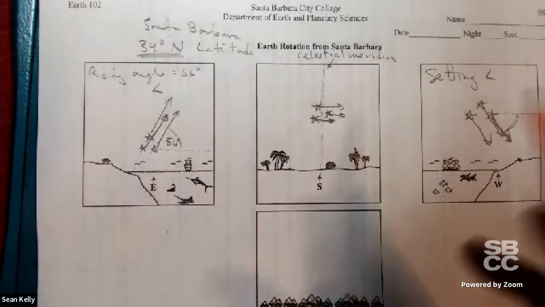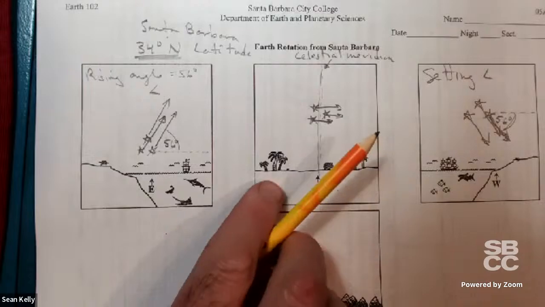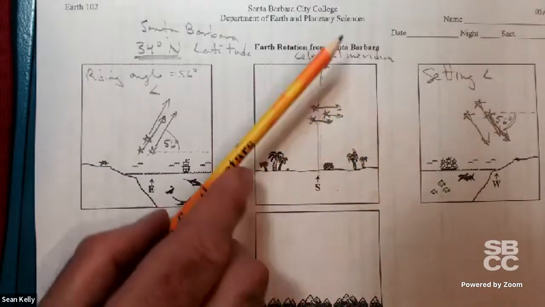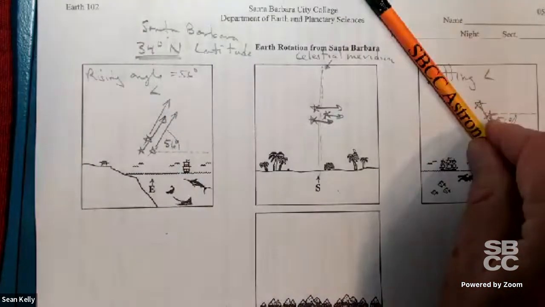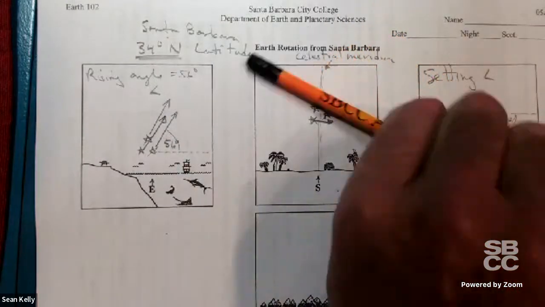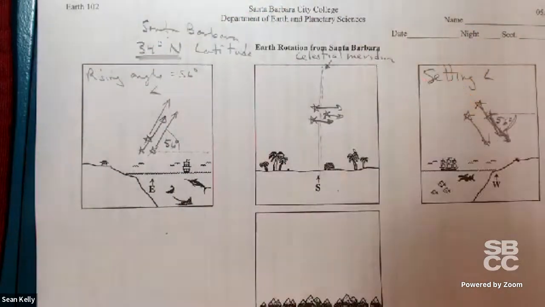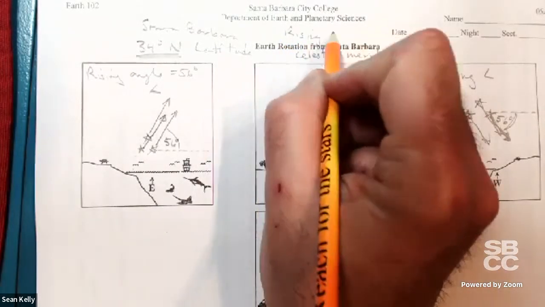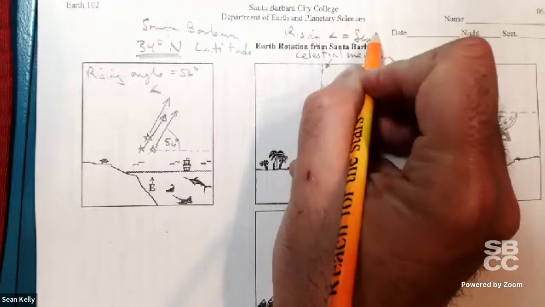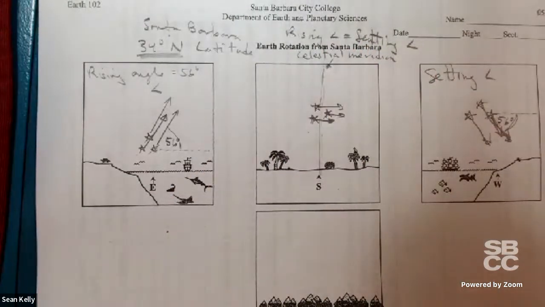It's the same angle. Okay, so what did we just learn about the way the stars rise and set? The angle that they rise is the same angle that they set with, right? The same angle going up is the angle for going down. So the rising angle equals the setting angle. We just learned that, right? That's something you're supposed to know, okay?